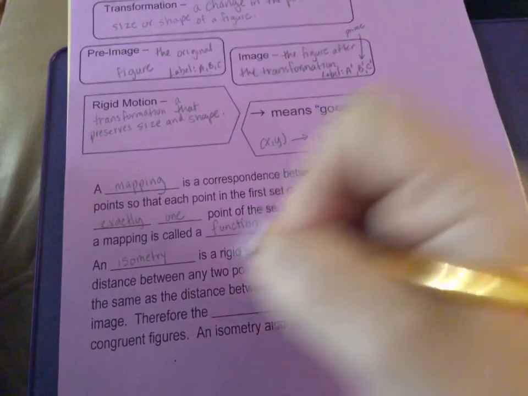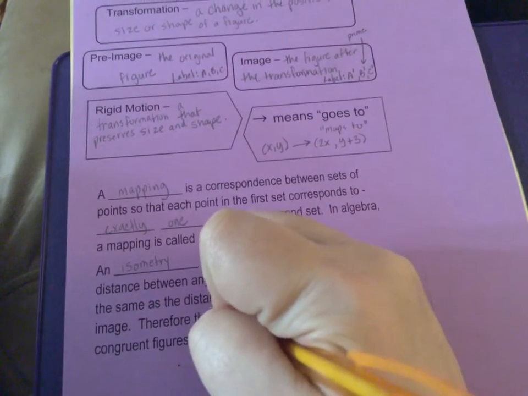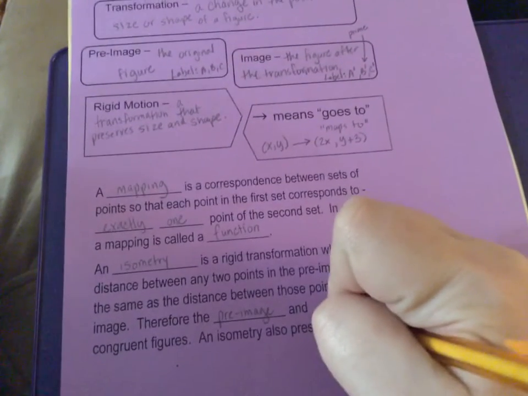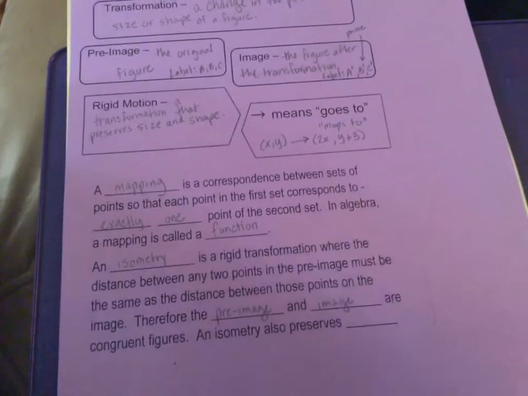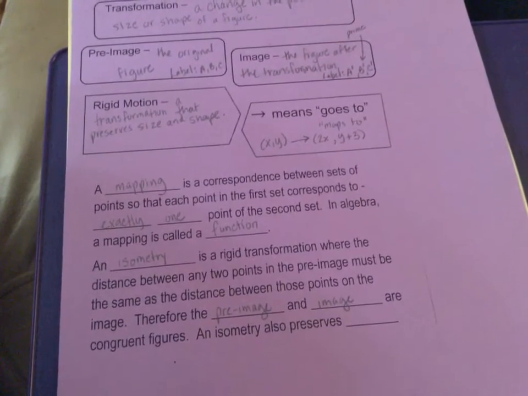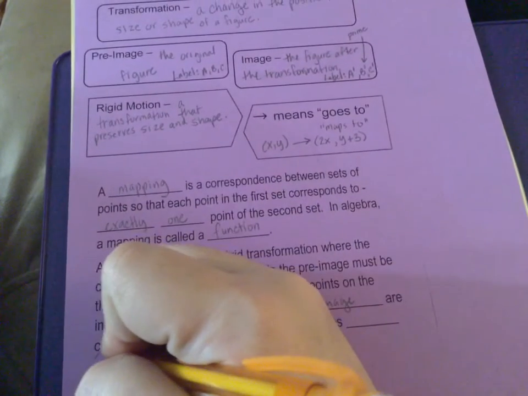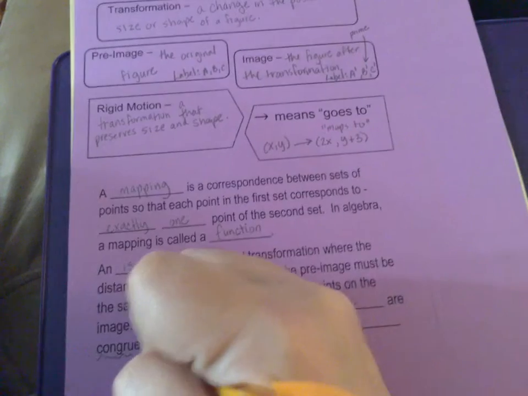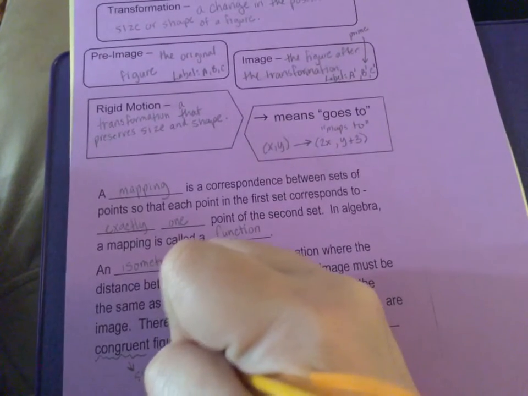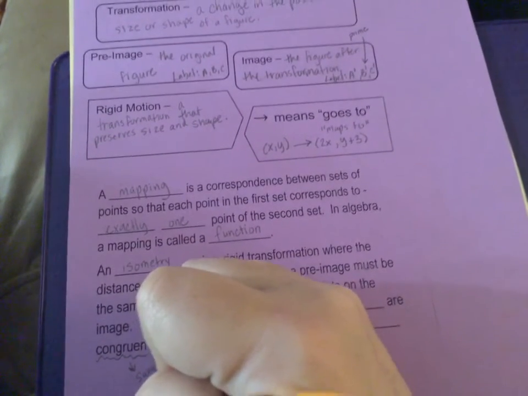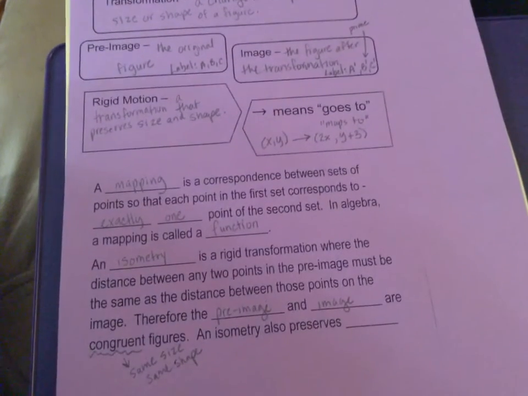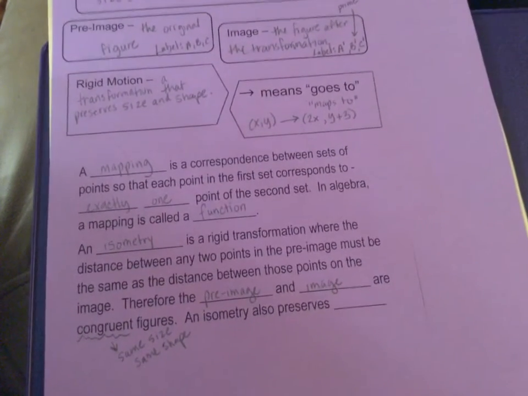Therefore, the pre-image and the image are congruent figures. So remember the word congruent, same size, same shape. And we'll talk about that more later on in this unit.